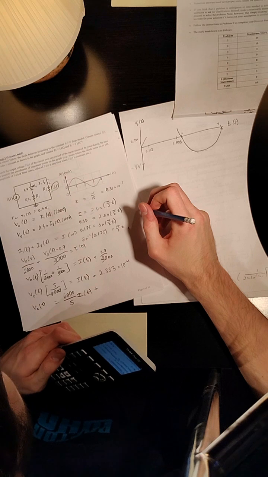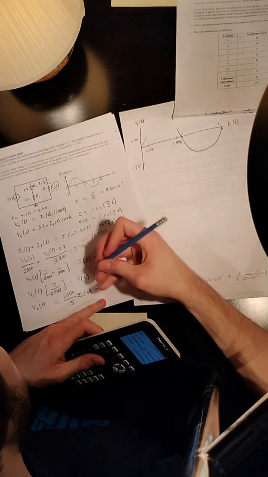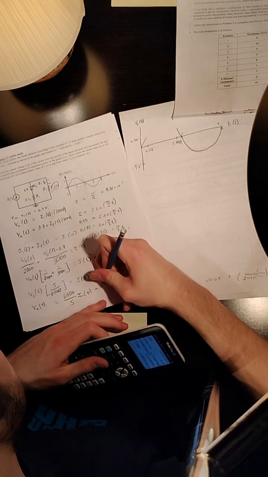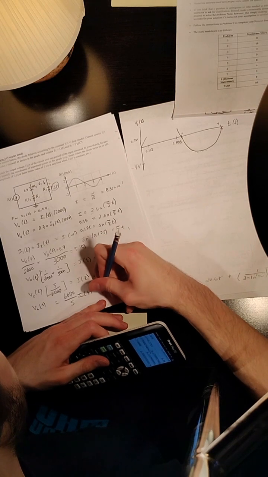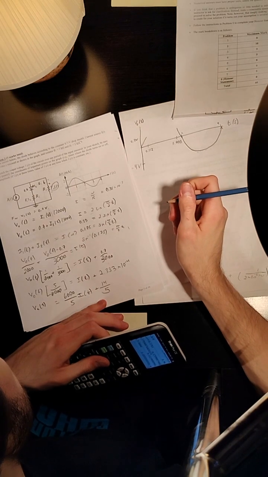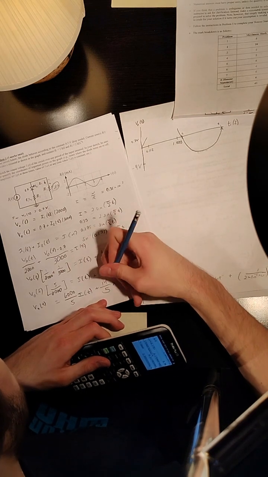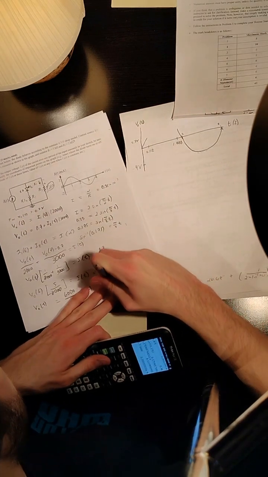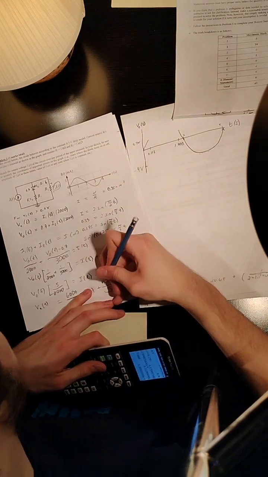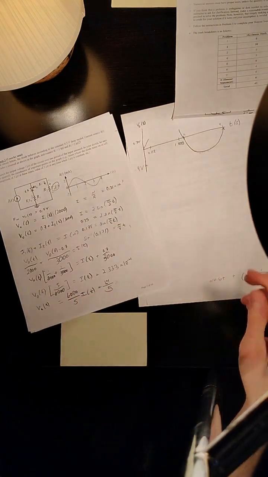Anyway, it won't make too much importance, but it's going to be 14 over 5 times 1, so it's 1.4 over 5. Okay, so this makes sense.